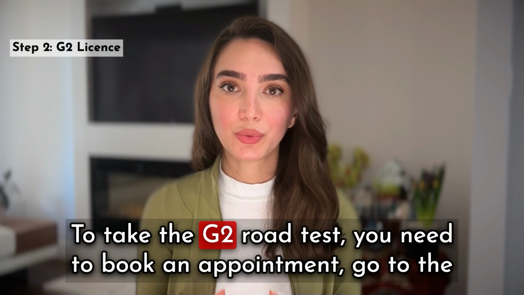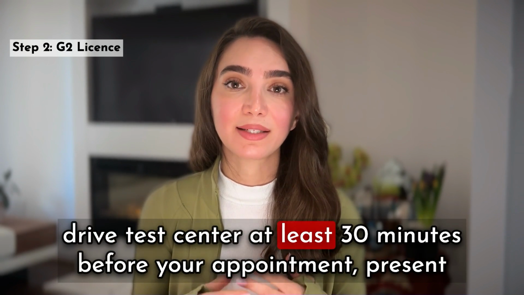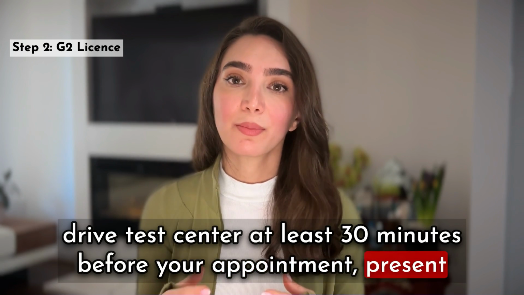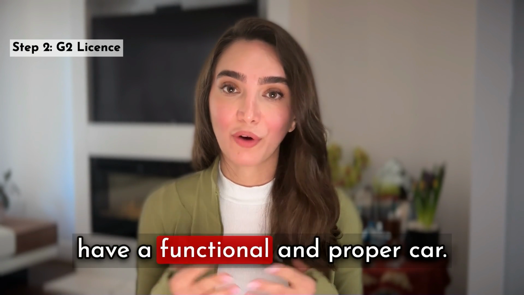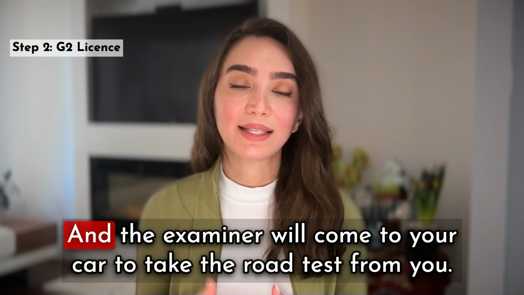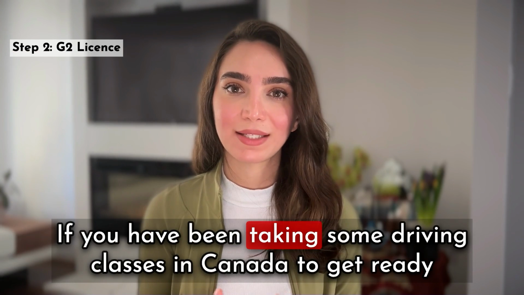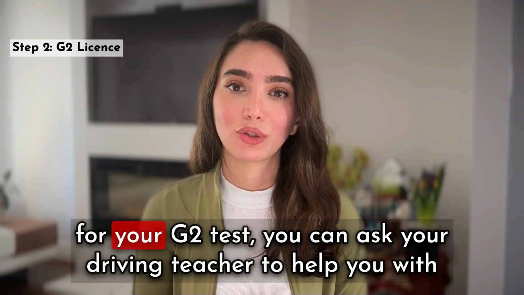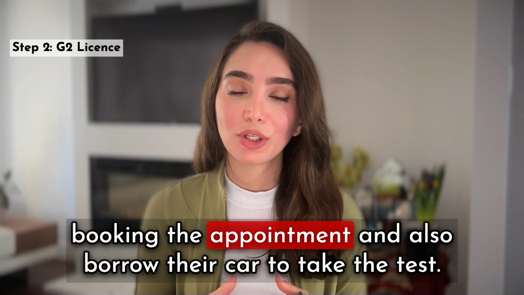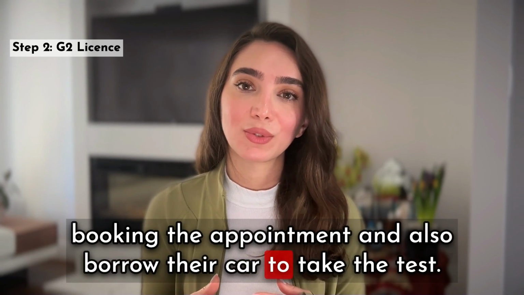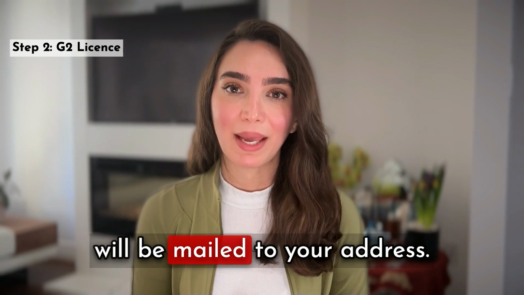To take the G2 road test, you need to book an appointment, go to the drive test center at least 30 minutes before your appointment, present all the documentation that we talked about, and then you need to have a functional and proper car, and the examiner will come to your car to take the road test from you. If you have been taking some driving classes in Canada to get ready for your G2 test, you can ask your driving teacher to help you with booking the appointment and also borrow their car to take the test. If you successfully pass the G2 road test, your G2 license will be mailed to your address.